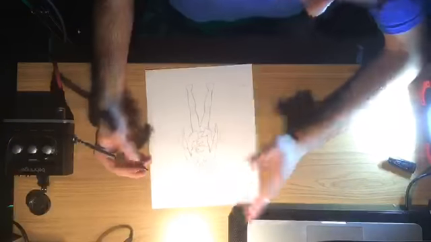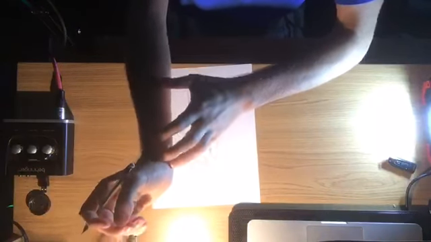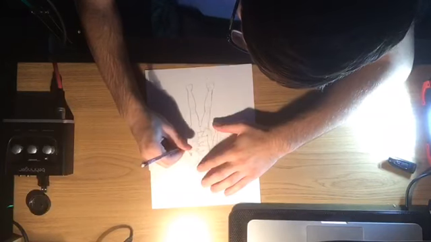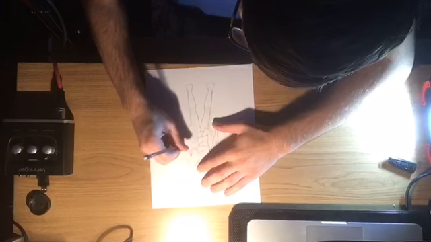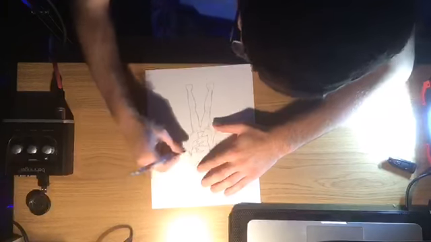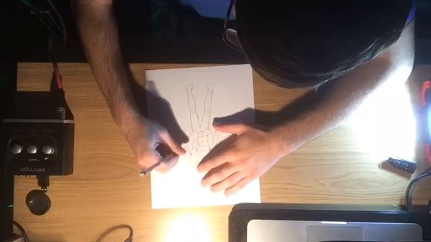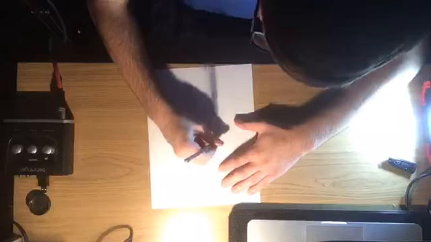Now, for his sleeves, his jacket would be long sleeved, but since he's wearing these huge cuffs on his wrists, we're going to have him roll up his sleeves. And we'll have it attached right there.